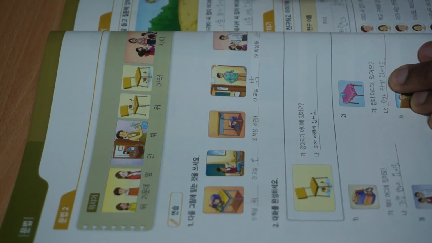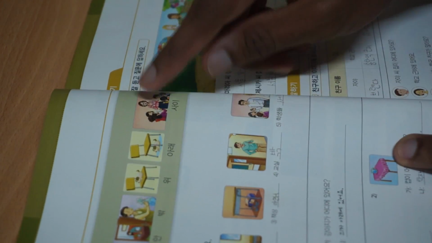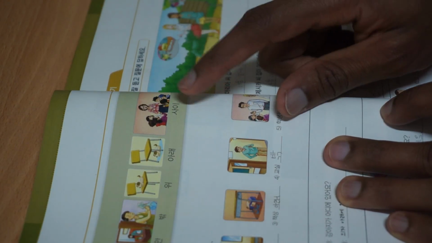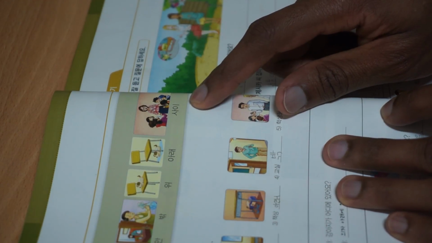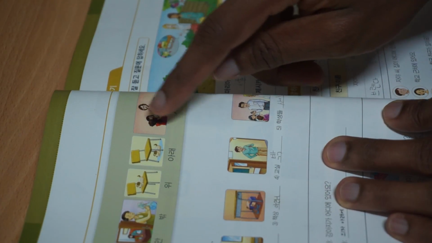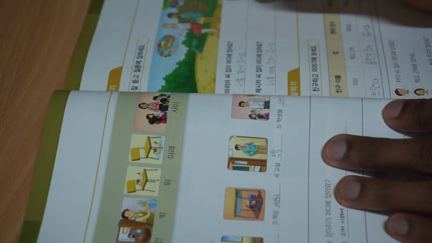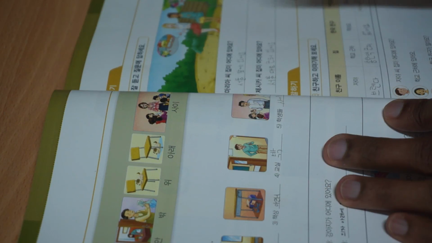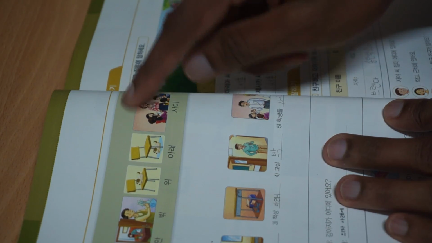And last but not least, we have this teacher right here. She's surrounded by kids, so you use sai. Now, sai would be in between because she's in between the kids, but for Korean, it's only used if you're surrounded by a lot of different objects. So it's in between but surrounded.